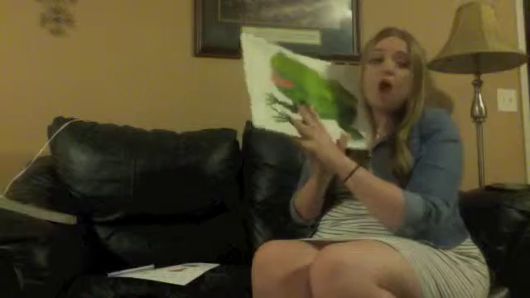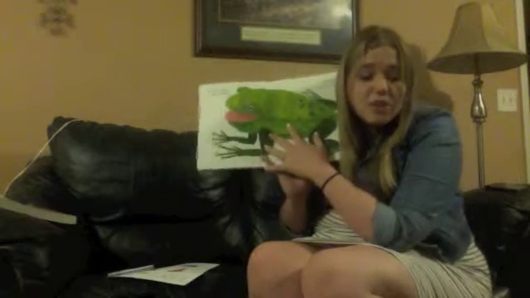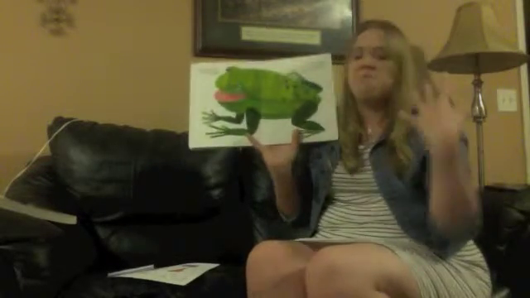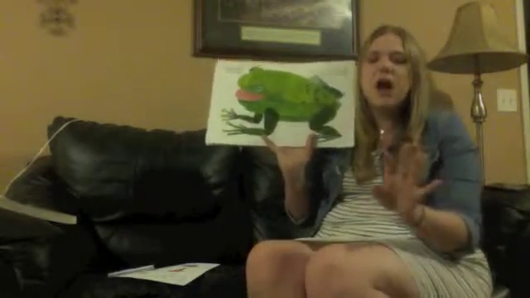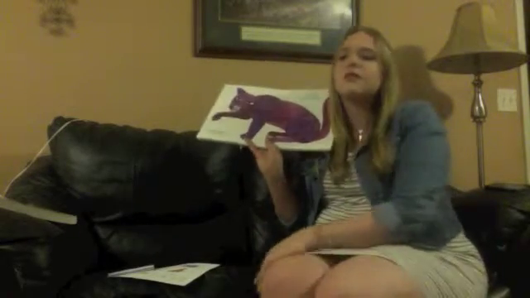So again, I would go through this. So, green frog. I have to give them time to look at their pictures and words, and for them to stand up, make a few ribbit noises, maybe hop, and okay, let's see what you guys see. I see a purple cat looking at me. Purple cat, what do you see? Meow, meow, meow.